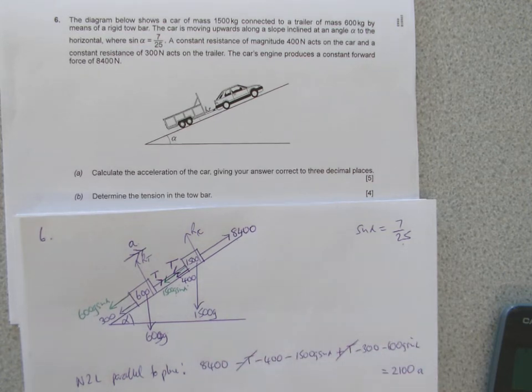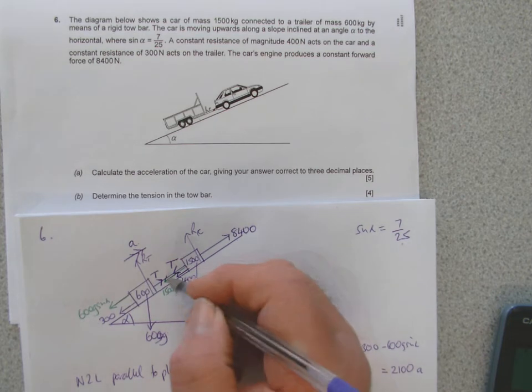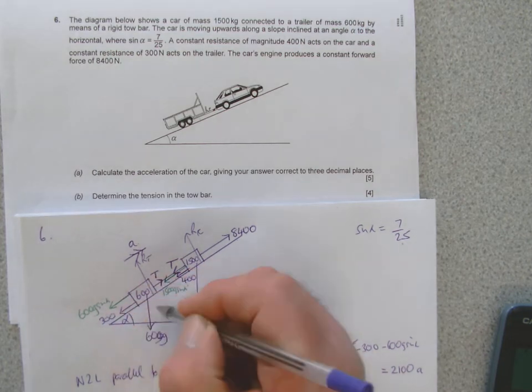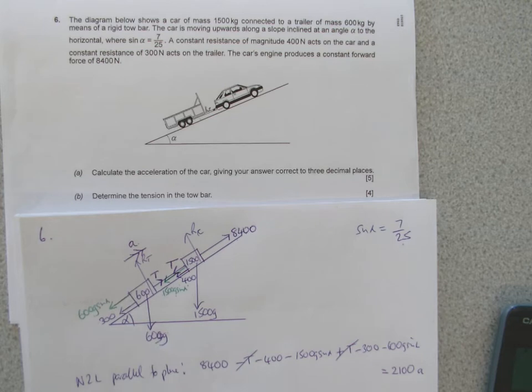So the only thing I can do is either consider just the trailer or just the car. And that way there'll still be a T in the diagram. Now then, because there's less forces on the trailer, only by one, I can just consider the trailer.